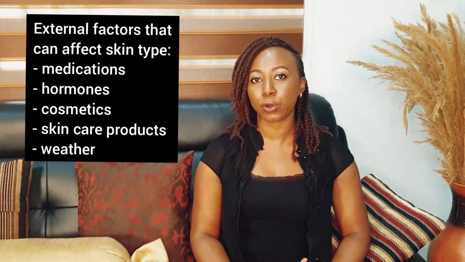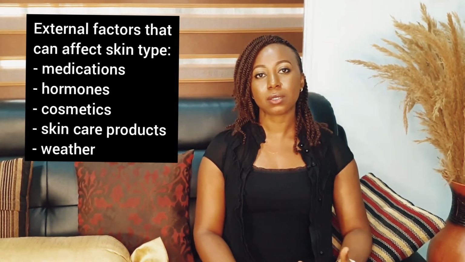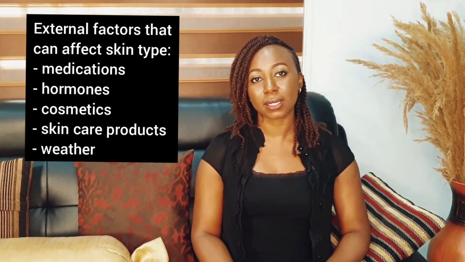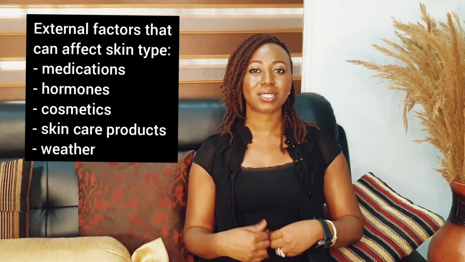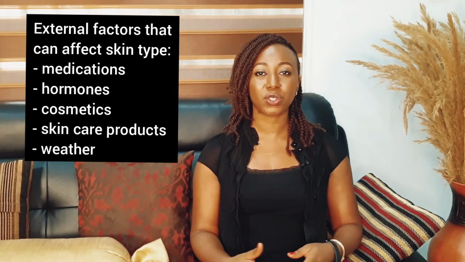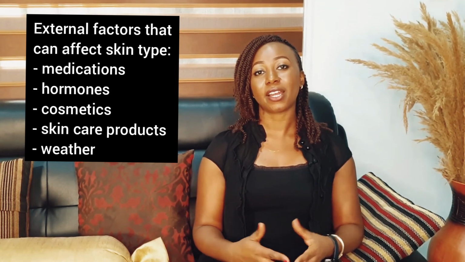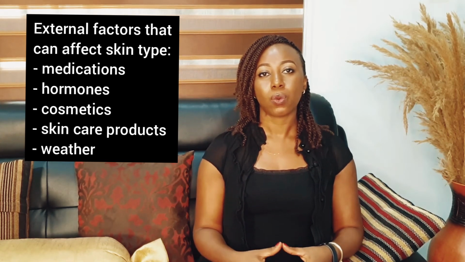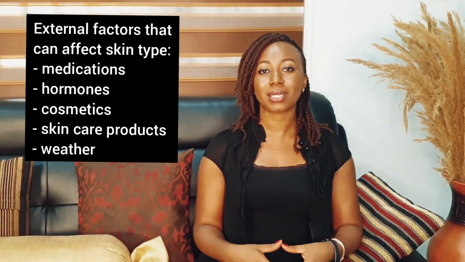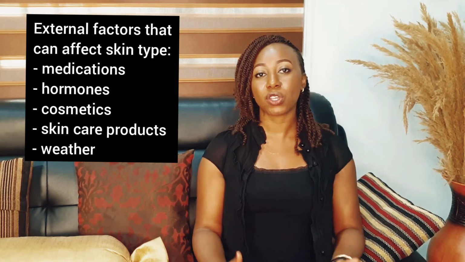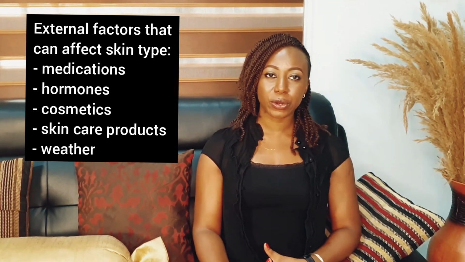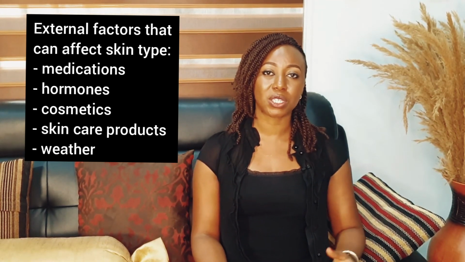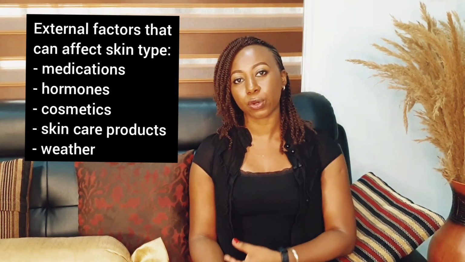Some skincare products also can affect the texture of your skin. If you're using a product that has a lot of oil or ointment when you don't necessarily need it, it can make your skin oily. Some makeup products are what we call comedogenic. They tend to be oil-based and can make your skin look oily. Some products can dry out your skin, particularly alcohol-based products.